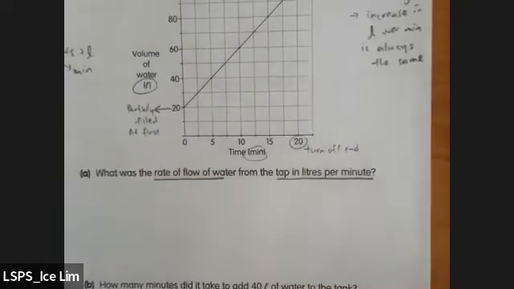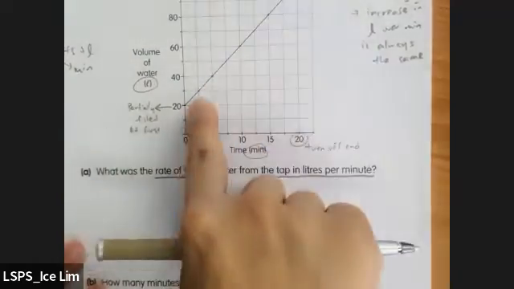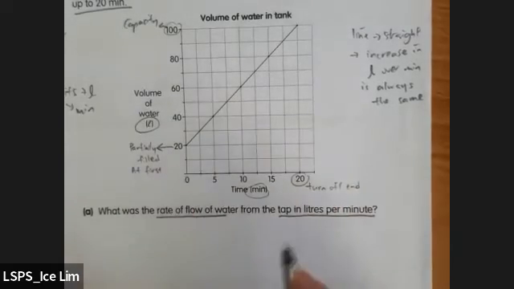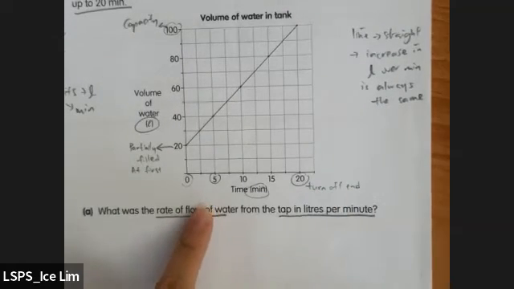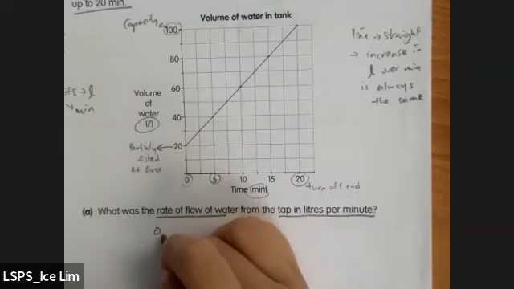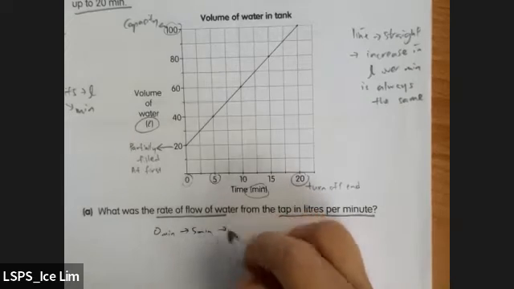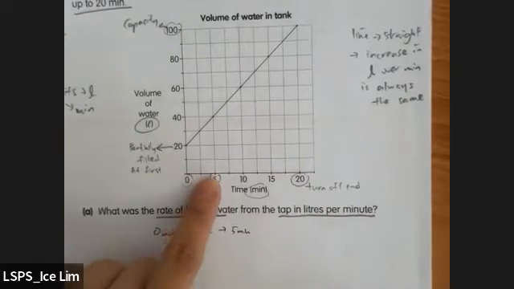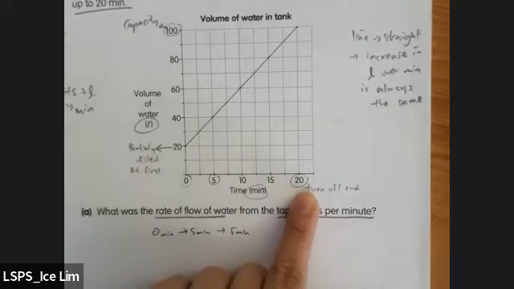Okay, so there is a uniform rate here. Uniform rate means I can take any part of the line to find the answer. The easiest way I can take is 0 and 5. So from 0 minute to 5 minutes, which means it is 5 minutes. I can use from 5 minutes to 10 minutes, from 10 minutes to 15 minutes, from the 15th minute to the 20th minute.